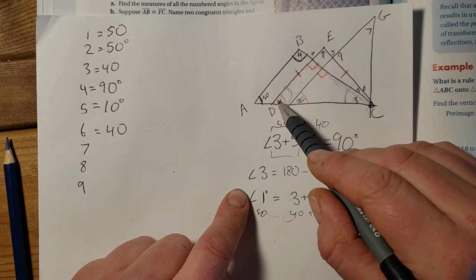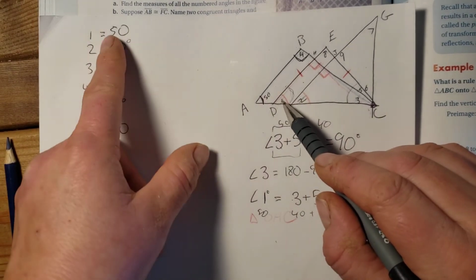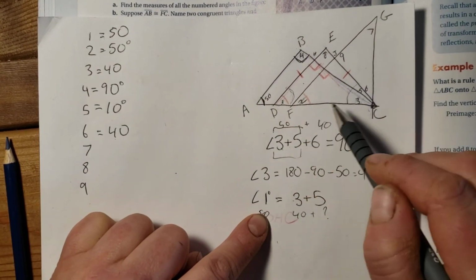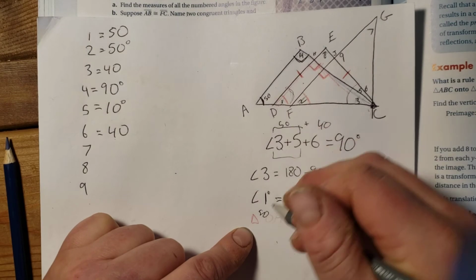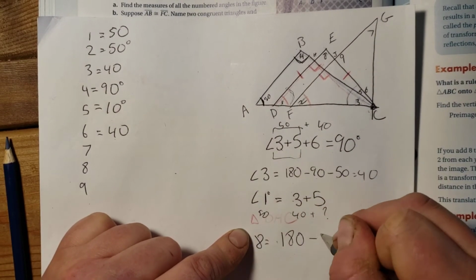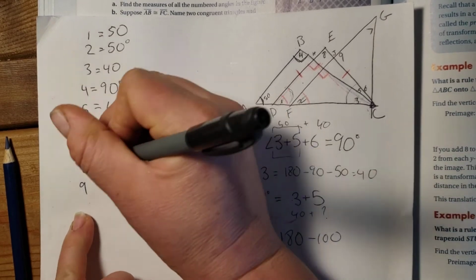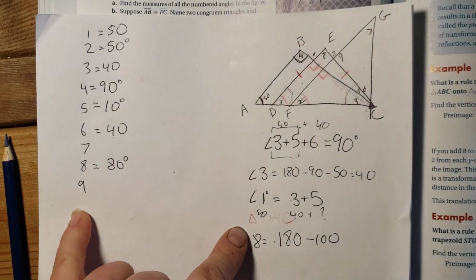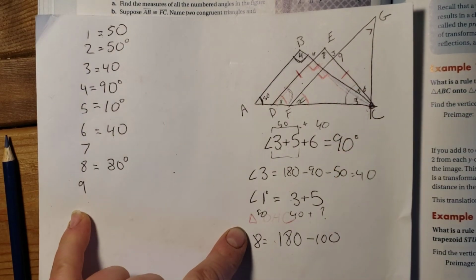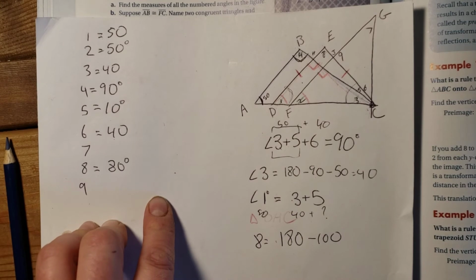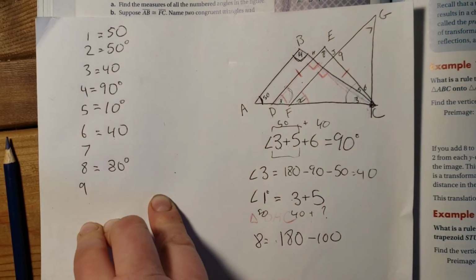Okay, all right, so let's do angle 8. This angle right here was 1, that's 50. 3 plus 5 was also 50. 50 and 50 is 100. So angle 8 is equal to 180 minus 100, so angle 8 is equal to 80 degrees. Okay, so we got that one. All right, so what's left? 9 and 7. 7's up here, 9's down there.